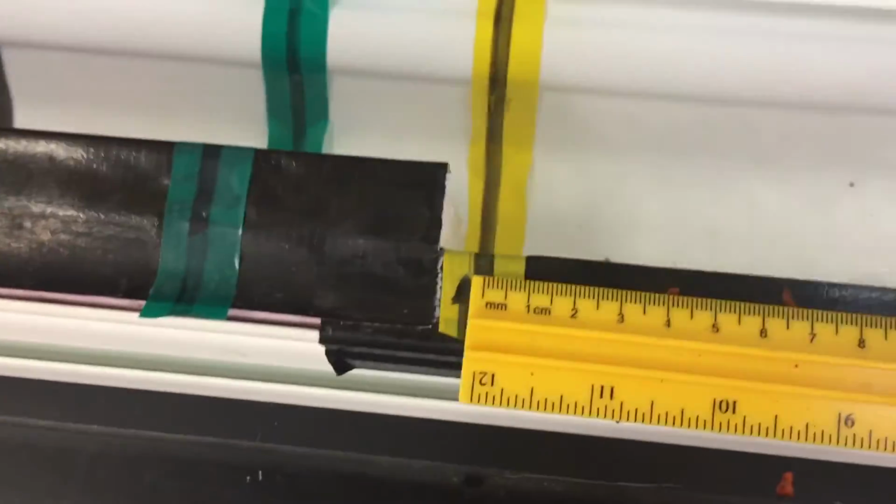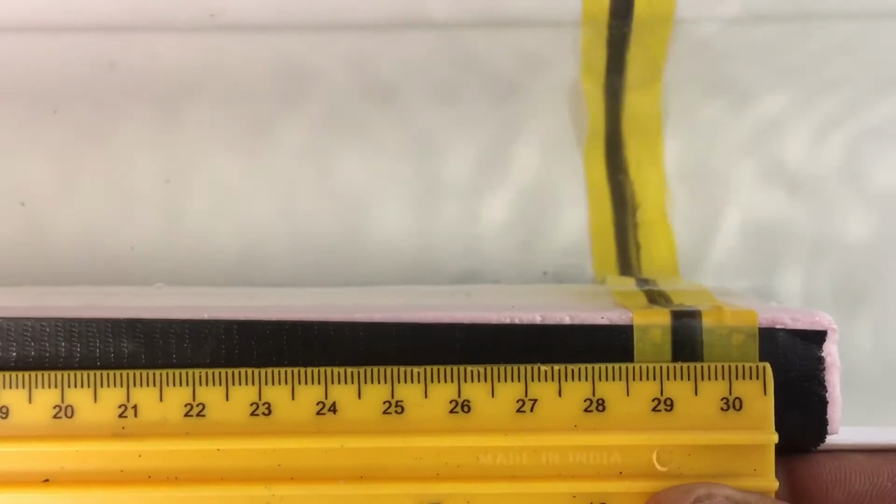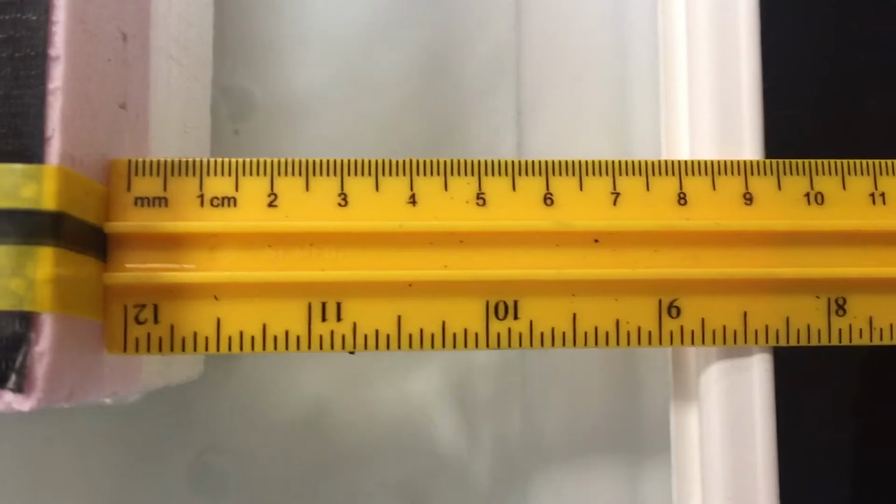So I line up the 0 mark there, and you can read the black line here to the nearest centimeter, and then the width to the nearest centimeter.